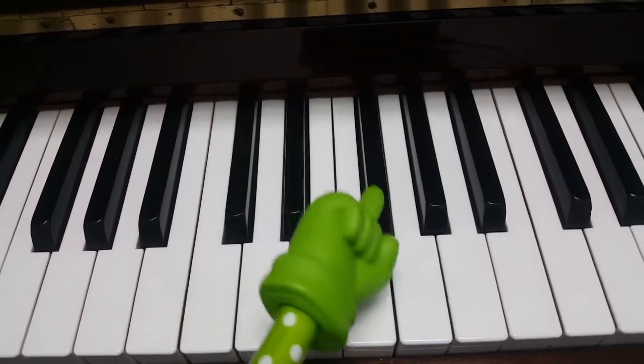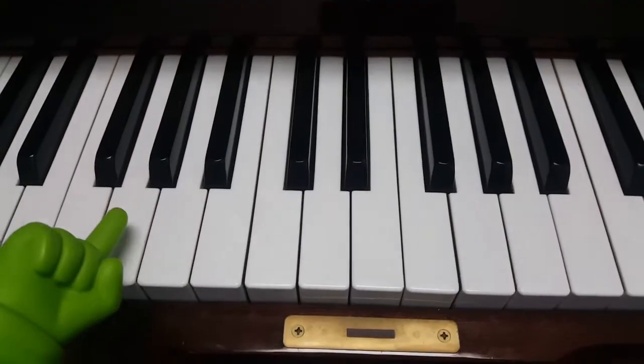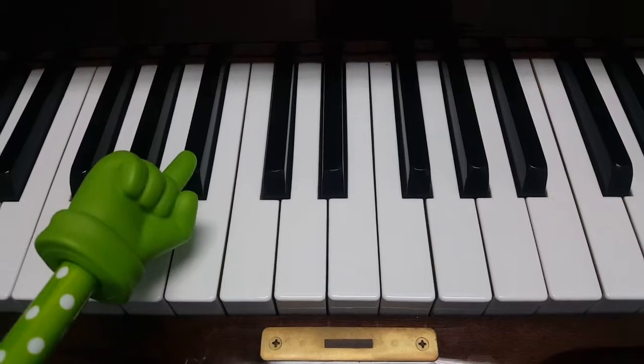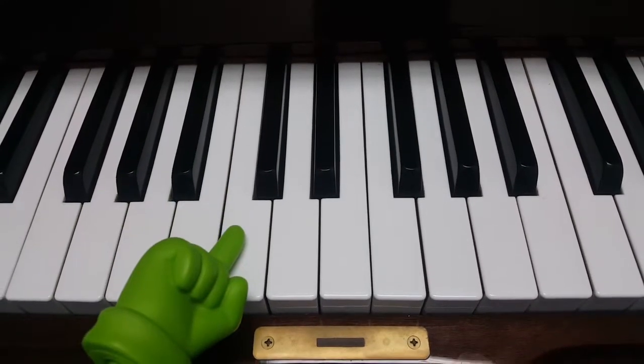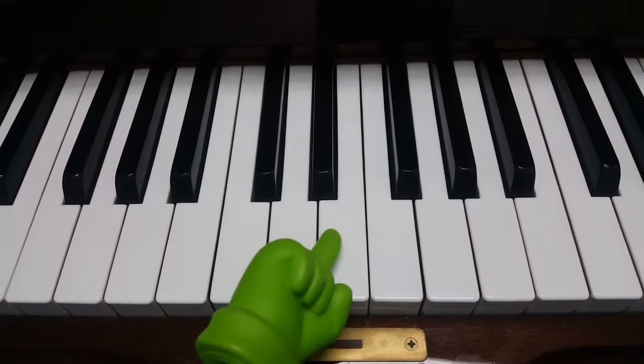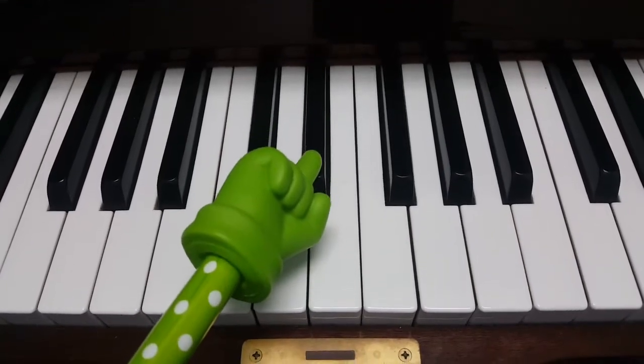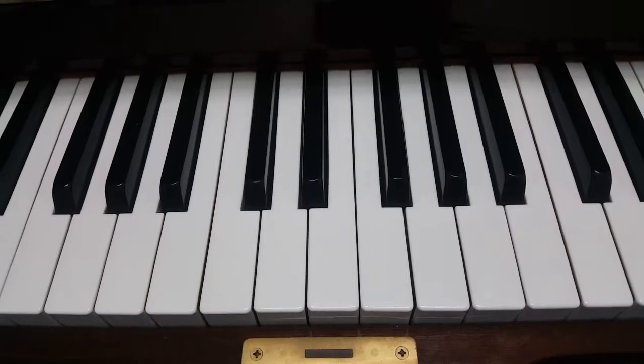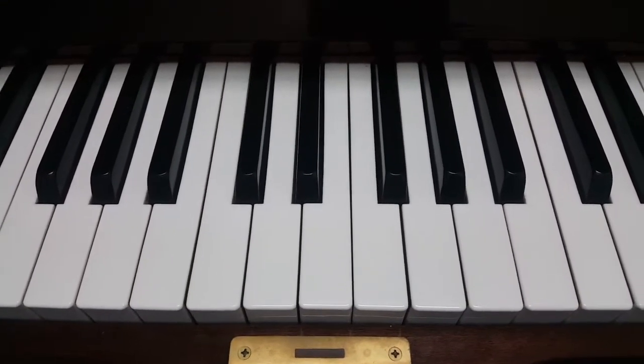Now what do we call these two here? Remember that we're starting on G, so this has to be A. This has to be some kind of B, that's B flat. C, D, not E, but E flat. And this is F. Remember that it has to have the same letters just like the regular alphabet.